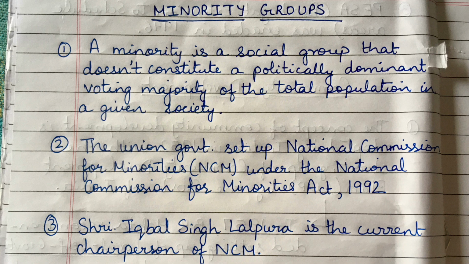The Government of India recognizes five groups as minority groups. They are Muslims, Sikhs, Christians, Buddhists and Zoroastrians. The NCM is currently headed by Shri Iqbal Singh Lalpura.